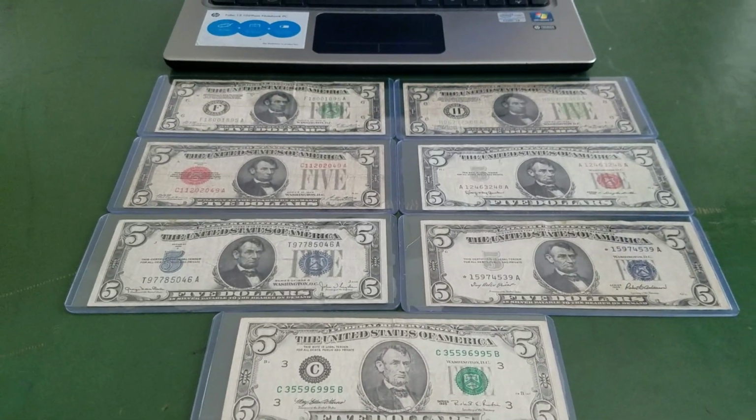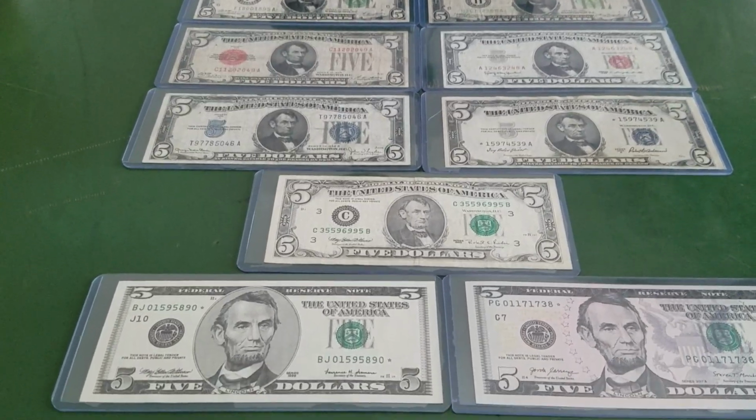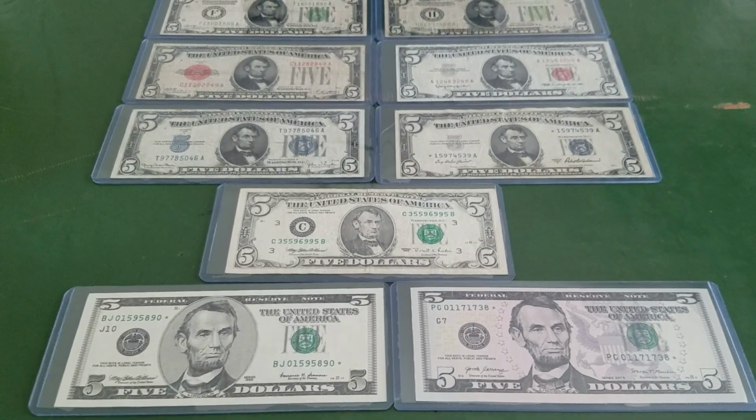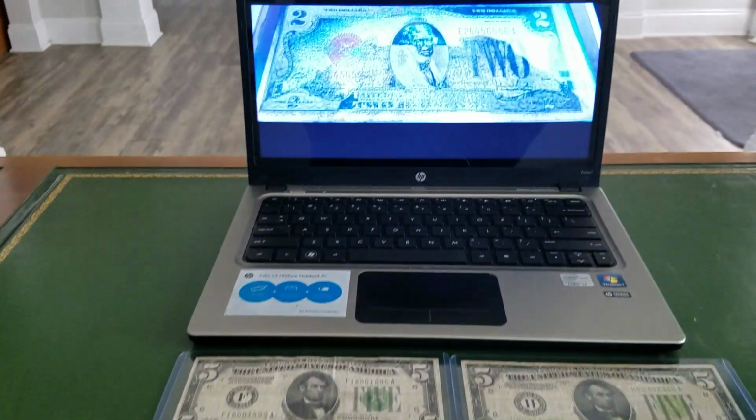All right, so that's just a real cool look, man. Just the overall evolution of the design and whatnot. I can't wait to see what the next series looks like. But we'll have to wait for that one.